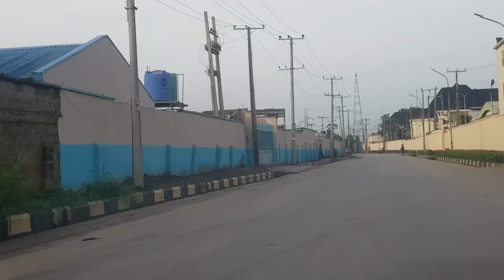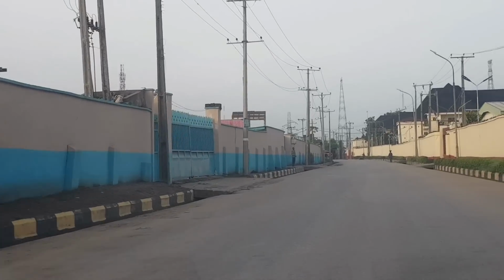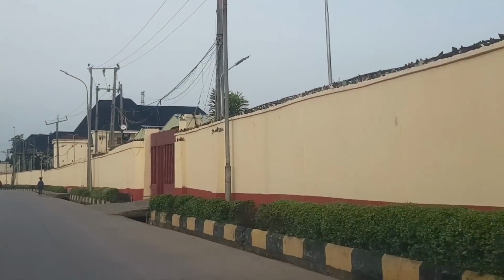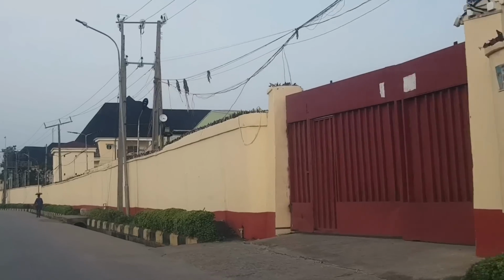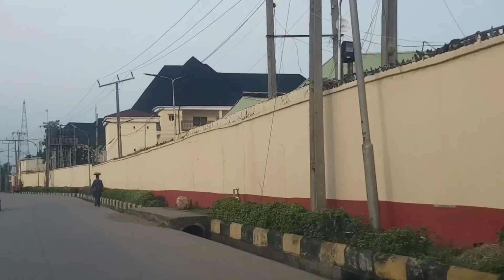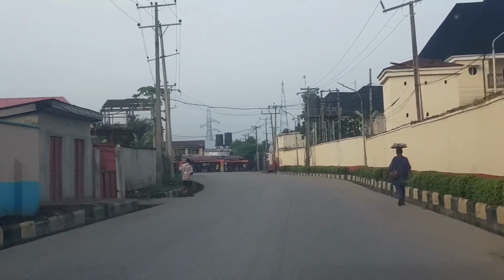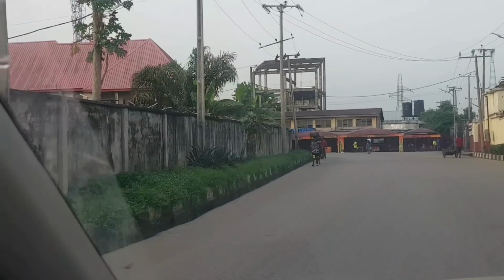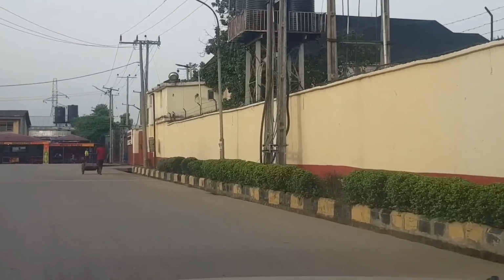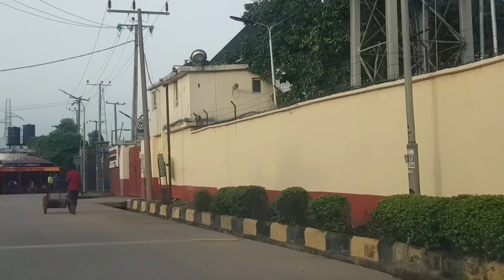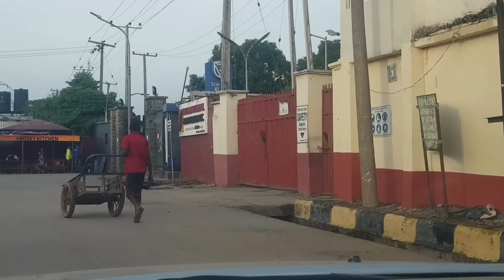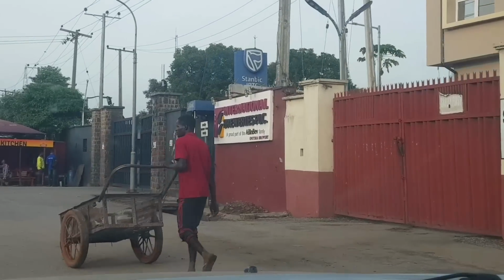You can see we are moving inside. Companies are here. I think by this side, in fact, so many companies are here doing one thing or the other. But down there now is the Hero Company. Yes, this is their fence. By the right there, that is the entrance to the gate. But we are going to negotiate left.